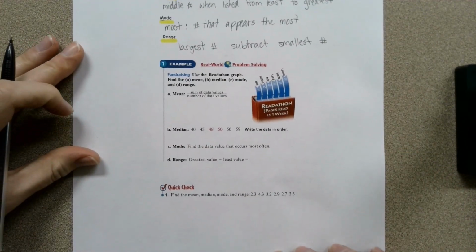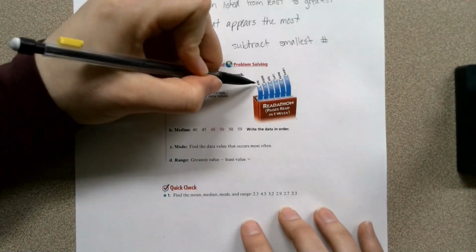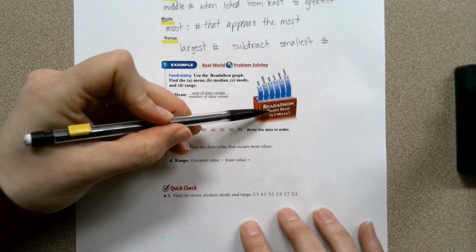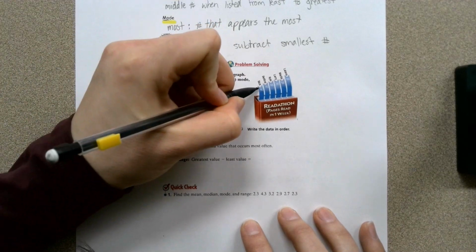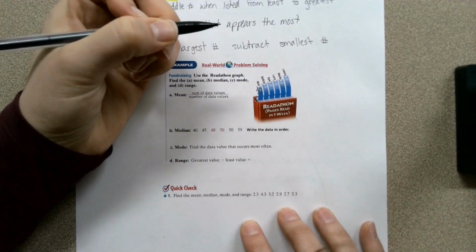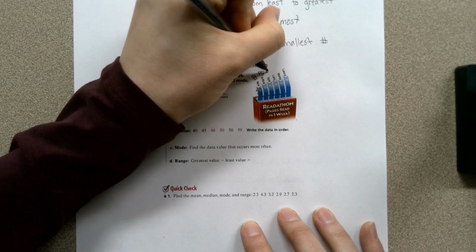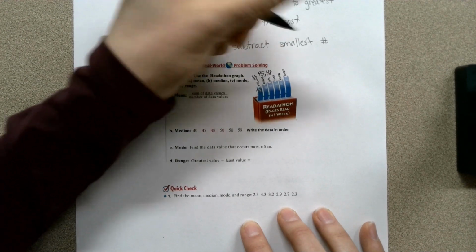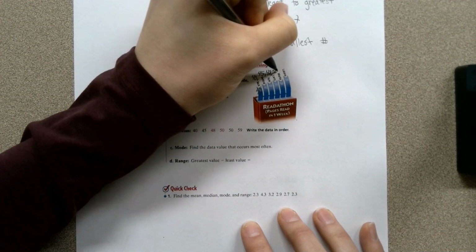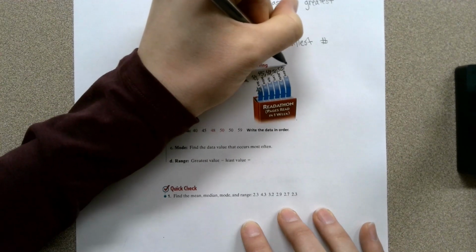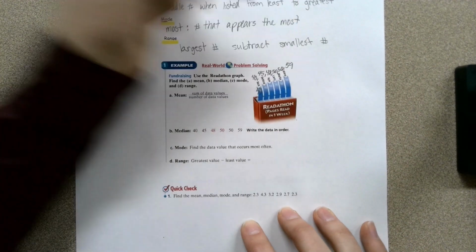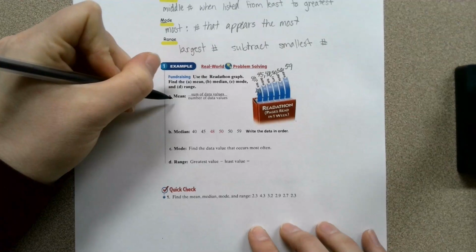So let's do a few of them. As you can see here, we've got different page numbers read in 1 week. The first one is 40, and we'll write it above it, 40, and then we have 45, 48, 50, 50, and 59. The first thing we want to find is the mean.